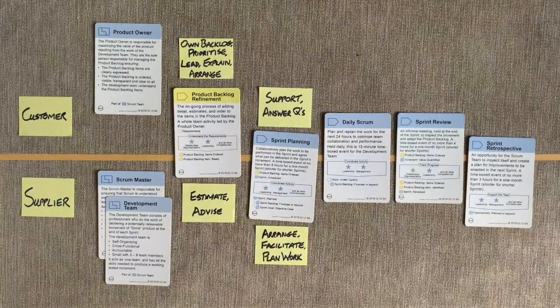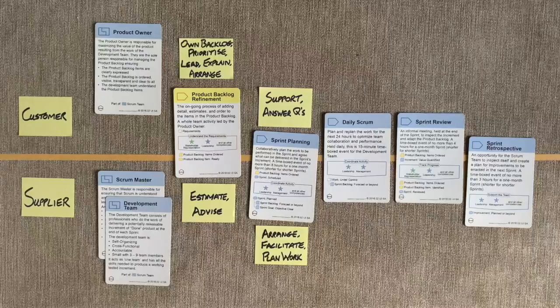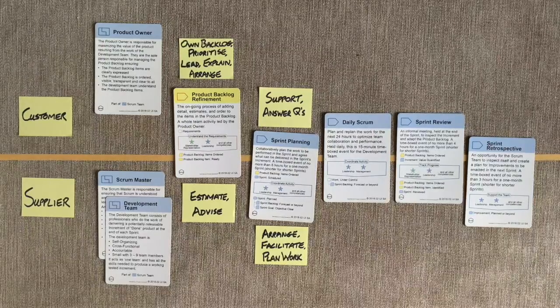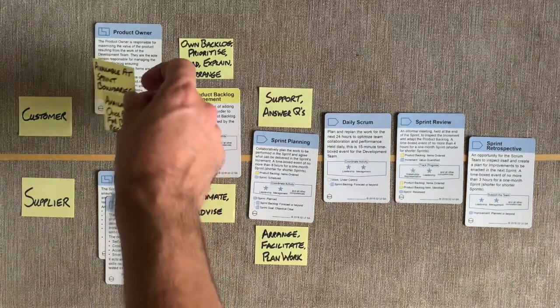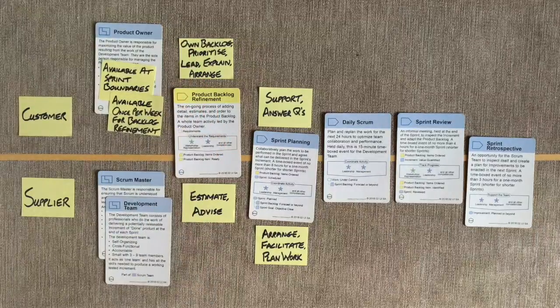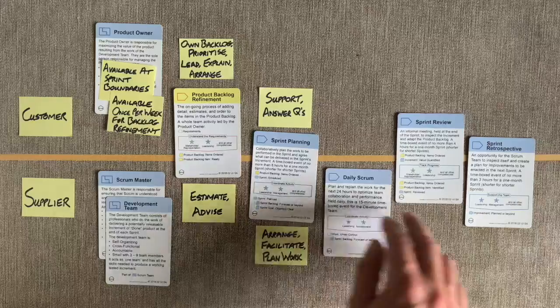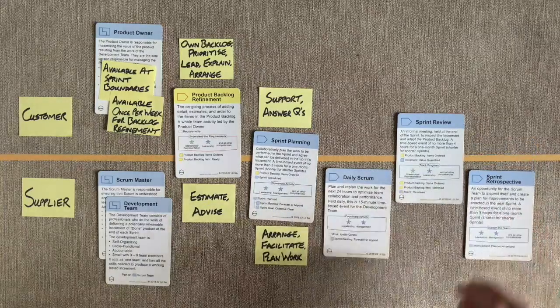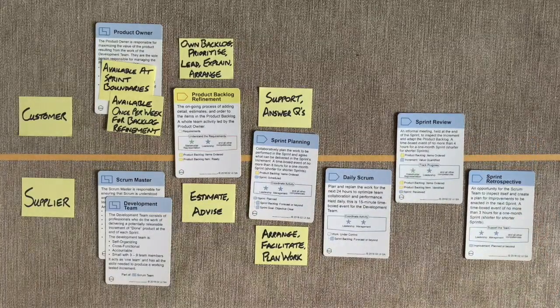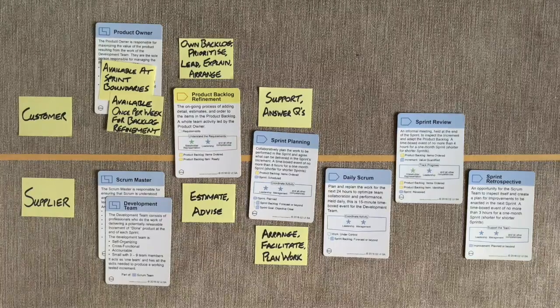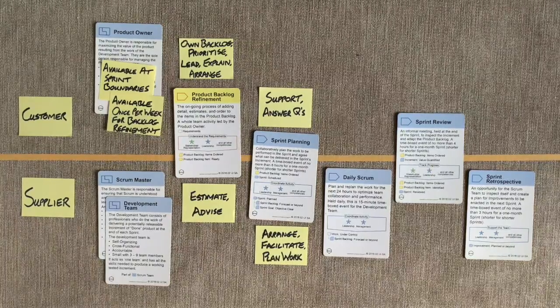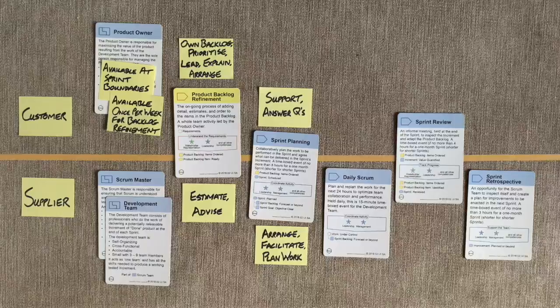We may have to make some compromises if, for instance, the product owner isn't available all the time. So we might make a note of their availability and adjust things accordingly. This game is great for involving people, showing them Scrum from their point of view, and a perfect way to start discussing how you'll be working together.